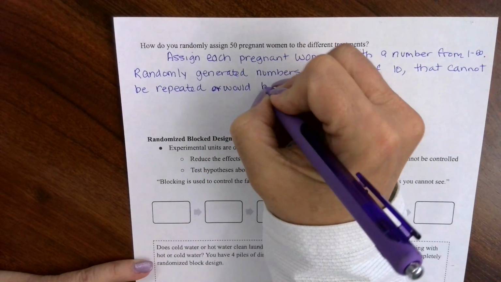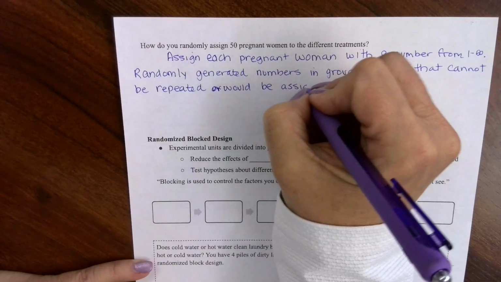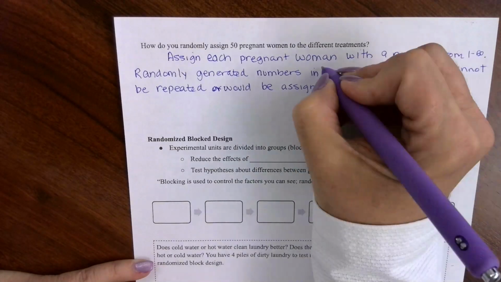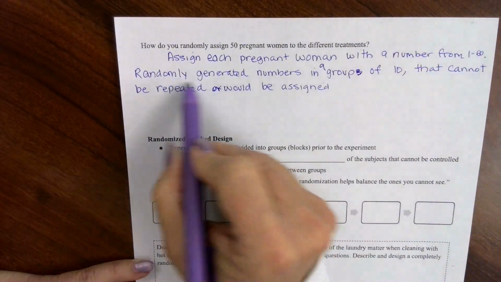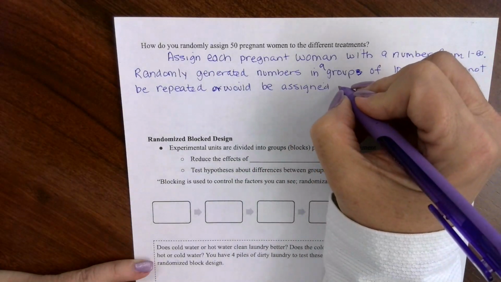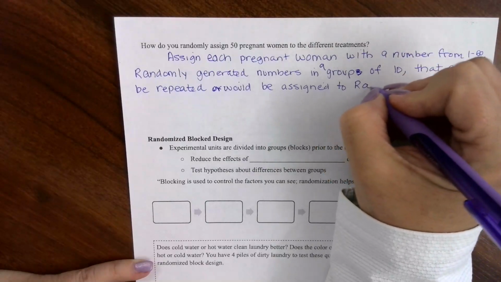I would say, actually I should say in a group. So randomly generated numbers in a group of 10 that cannot be repeated would be assigned to Rainbow Light.